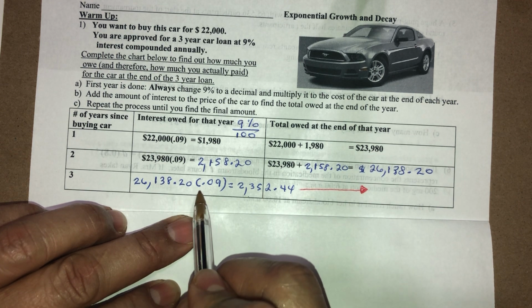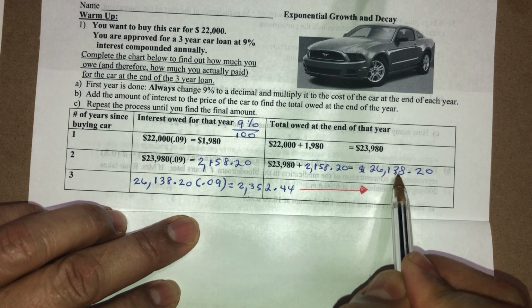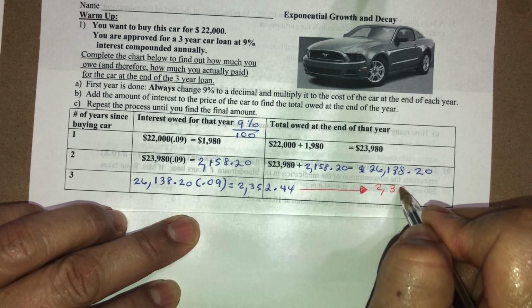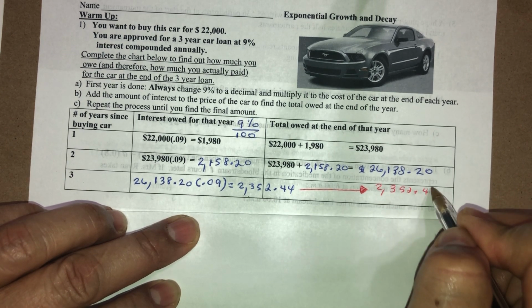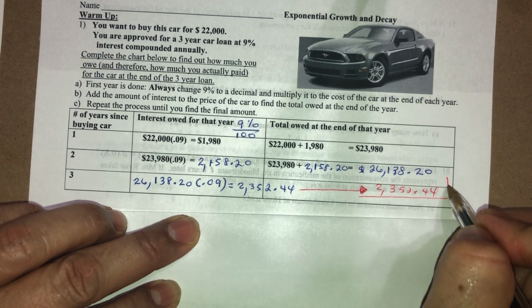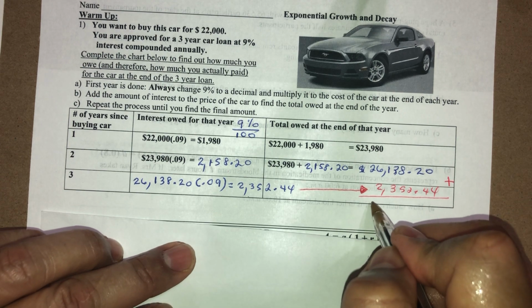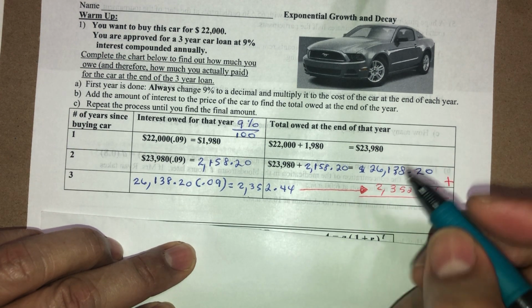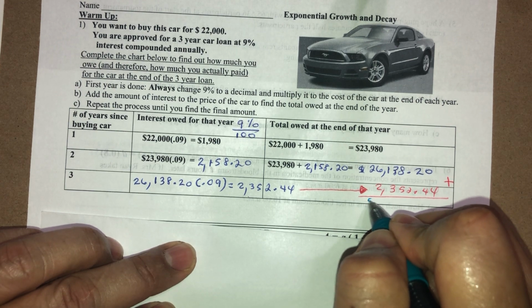So now the third year interest, I'm gonna add it to this one. So if I add $2,352 with 44 cents to the previous year, okay, so that will give me the total amount of money that I will have paid after 3 years.